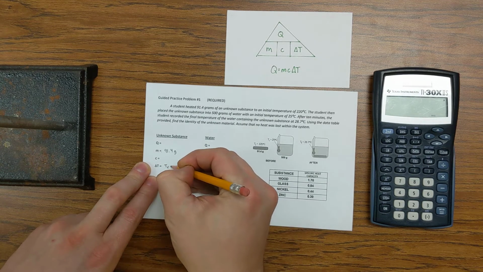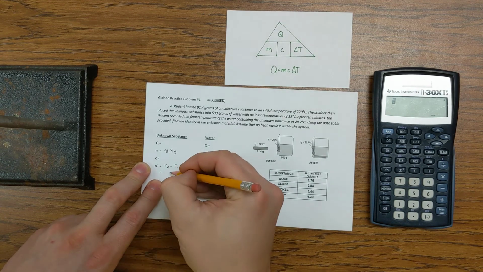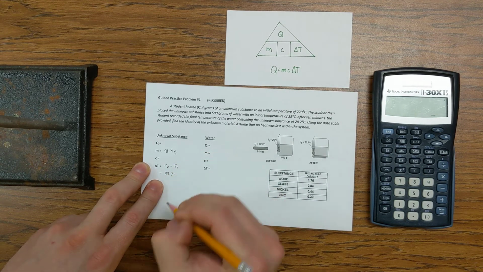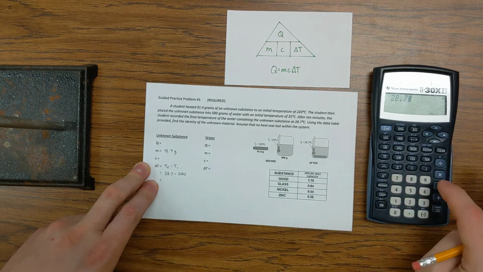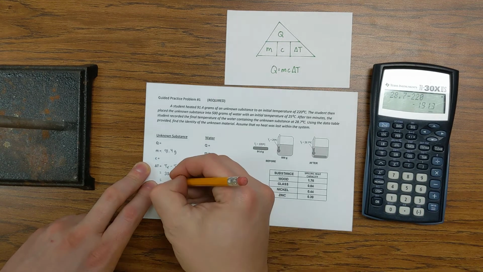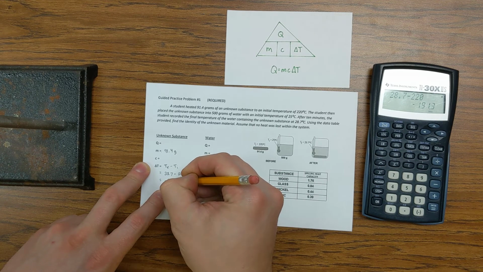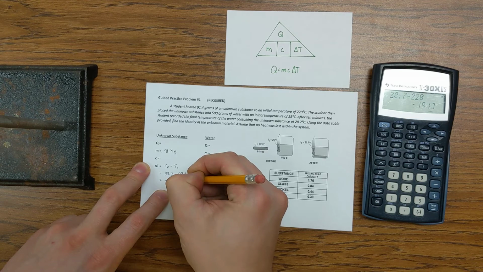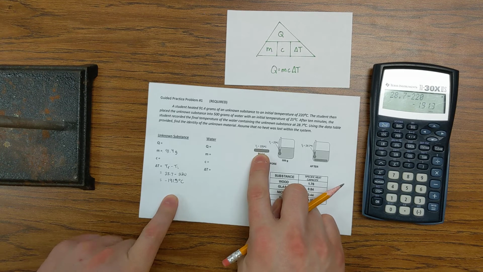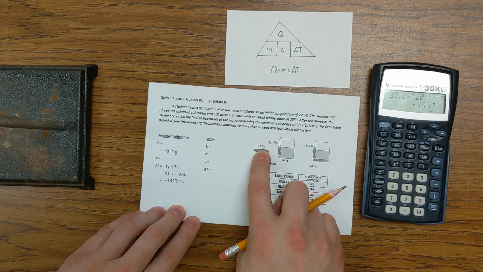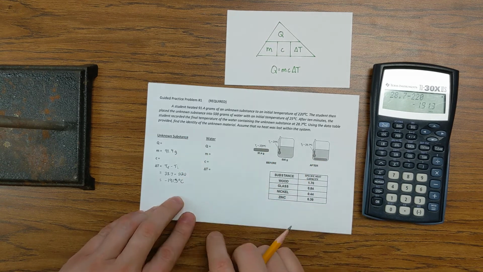Remember, we find that by subtracting final and initial. So if I do that, my final is 28.7 and my initial is 220. I can do that and get a delta T of negative 171.3 degrees Celsius. All right, and that should make sense because the substance was very hot to begin with. It's got this high temperature, and we put it in water, and all of a sudden it cooled down. Okay, so we got everything we can find for the unknown.